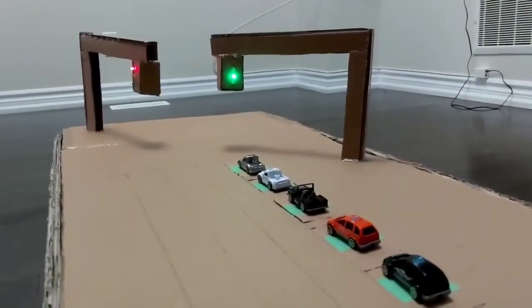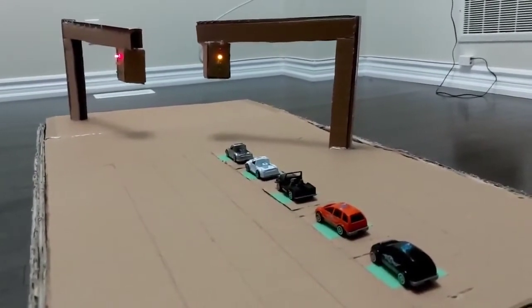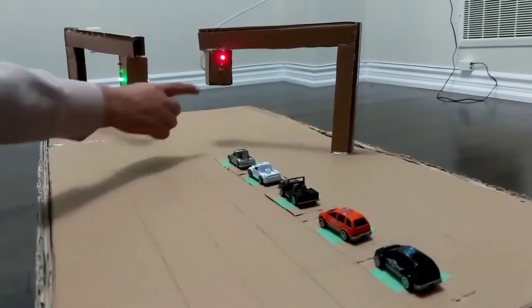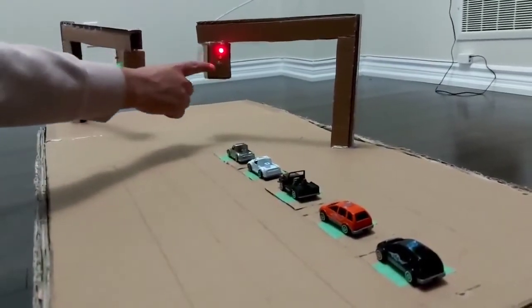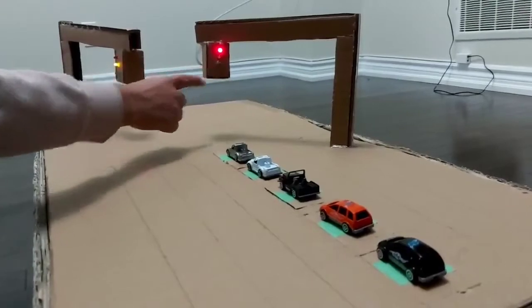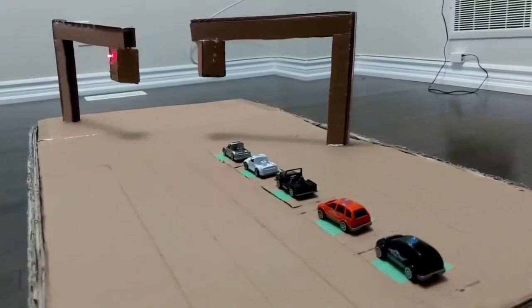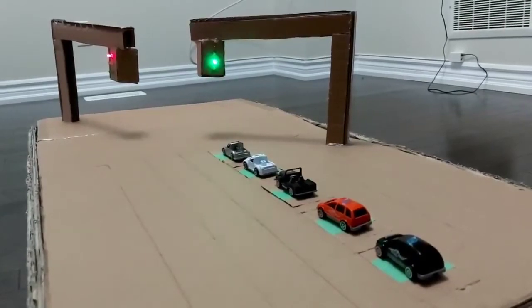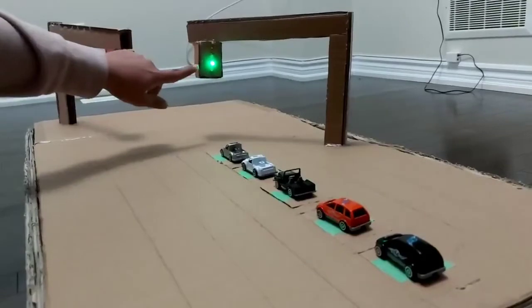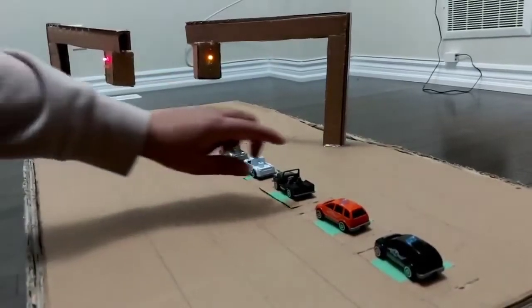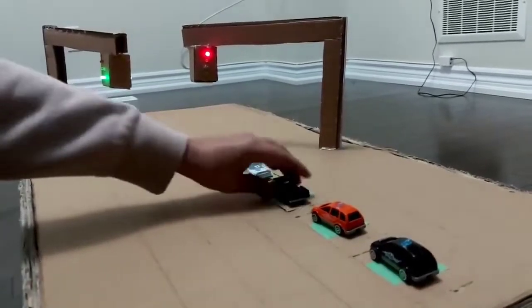So the system would work like this: if all the sensors detect a car, then the left turn light would turn on. As you see, this is a signal for this lane. There's a red, yellow, green, and the last light is for the left turn lane. On the other side, if only one of the sensors was triggered, for example like that, then the left turn light would not turn on.